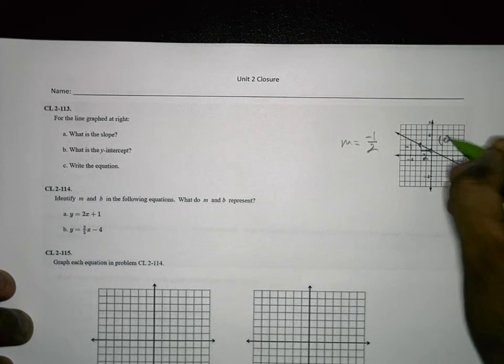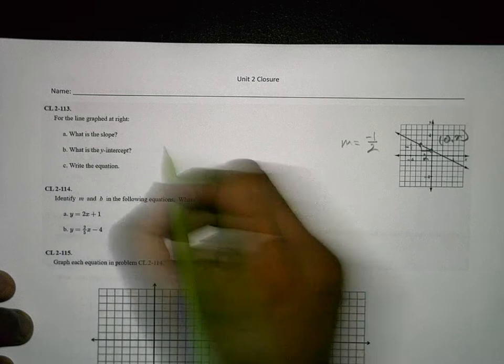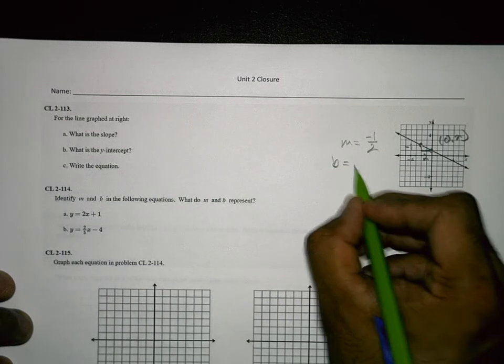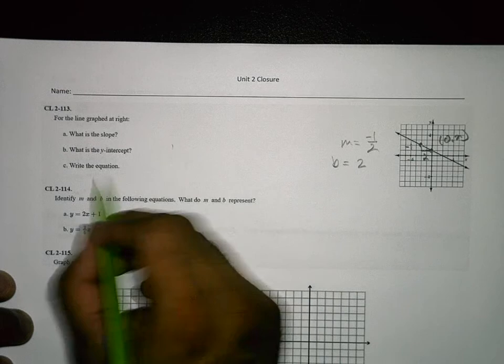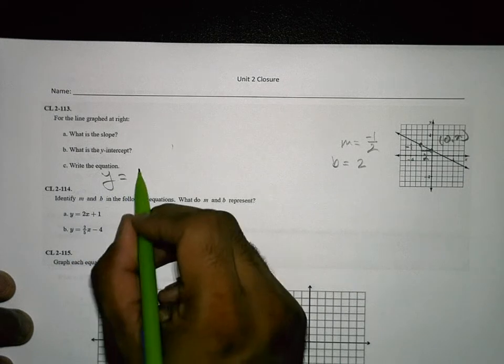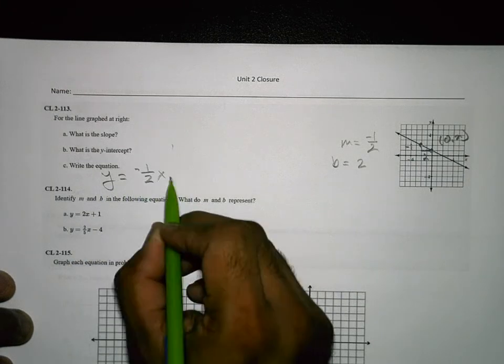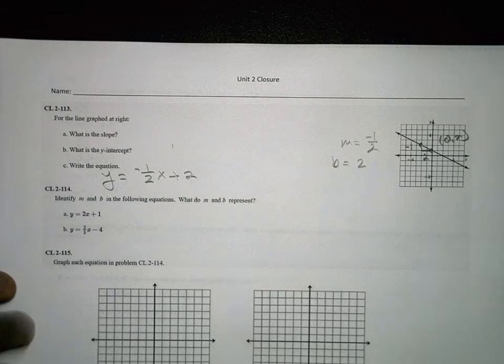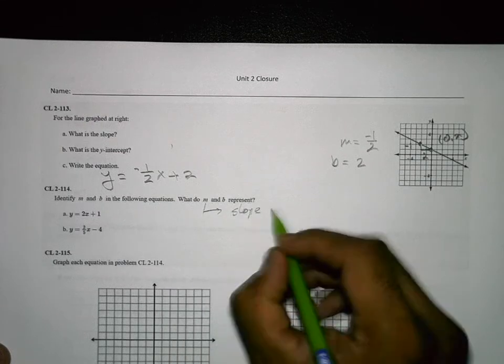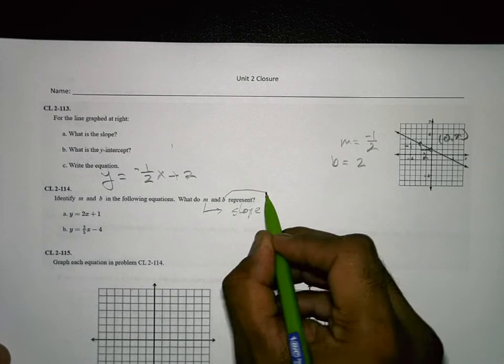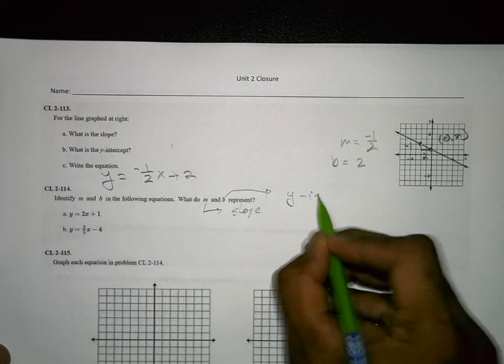What is the y-intercept? It looks like that's the coordinate point 0, 2. So the b is 2. And then what is the equation of the line? Y equals mx plus b. Identify the m and the b. Right? What do they represent? So remember, m is our slope, and b is our y-intercept.